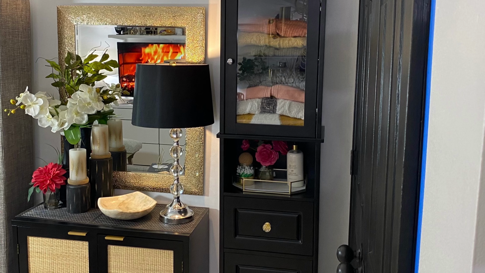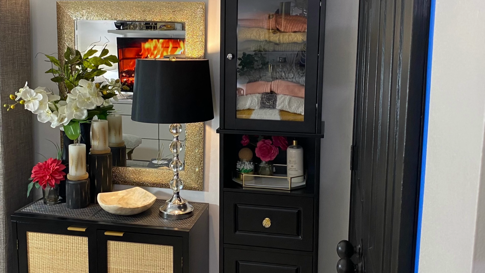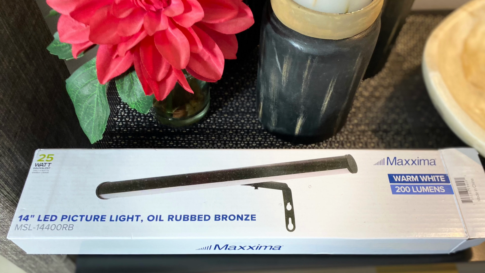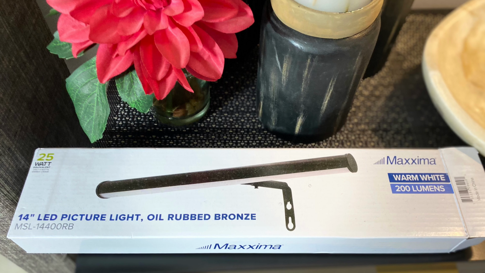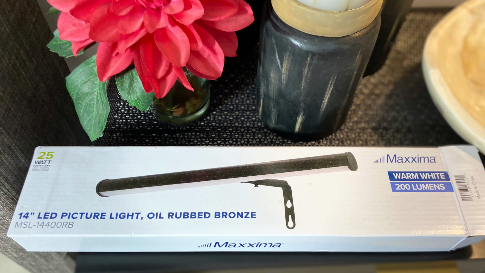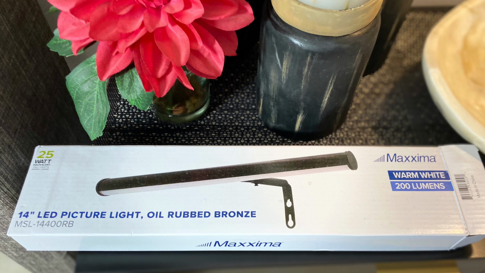But also, I'm going to add this particular light that I have on the other side above this mirror to create that moody look as well, and to create that ambiance that I'm going for in this spot.